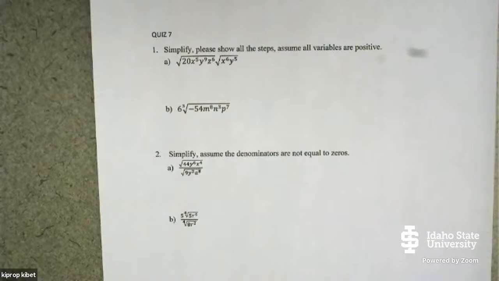This one is even. The root here is even. Then here we put the what? The absolute value.